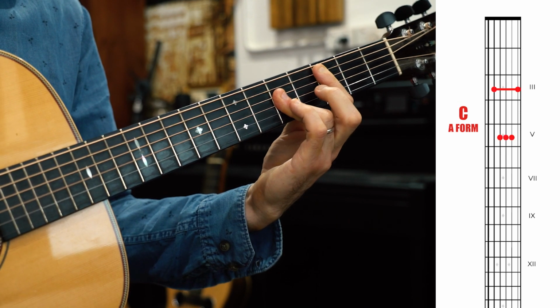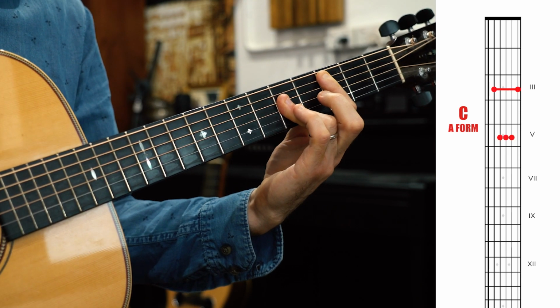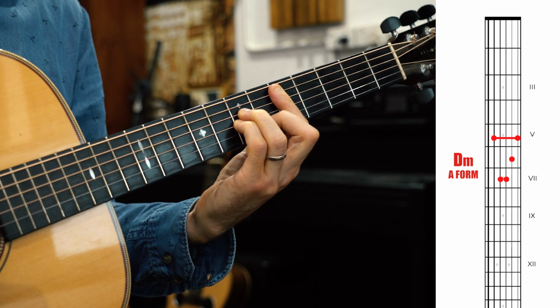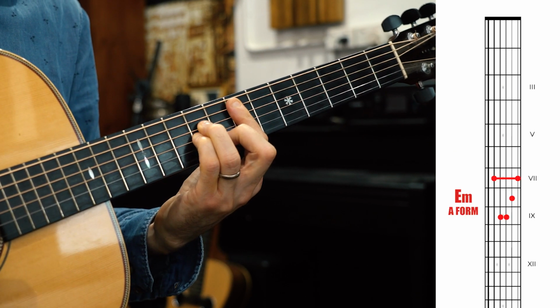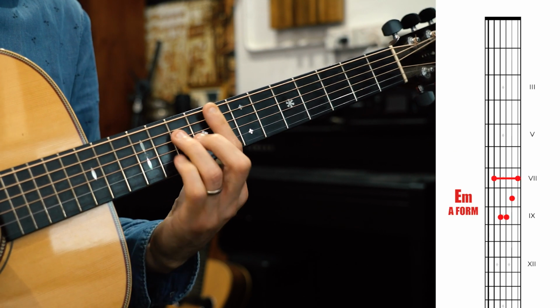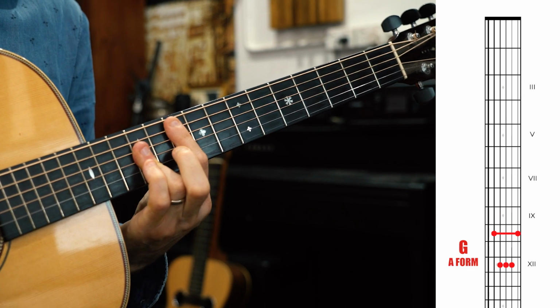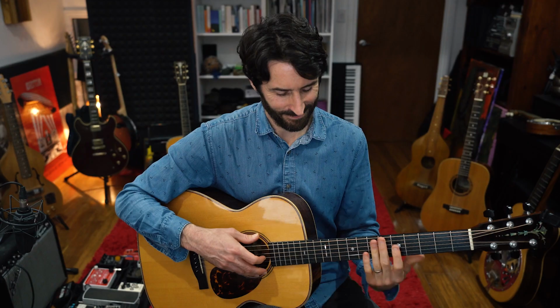So if we take this form here as a C chord and play up to D minor and then up to E minor, I'm playing all of these chords in A form, F and G. And so we're using the same voicings all the way up, which doesn't always sound great.